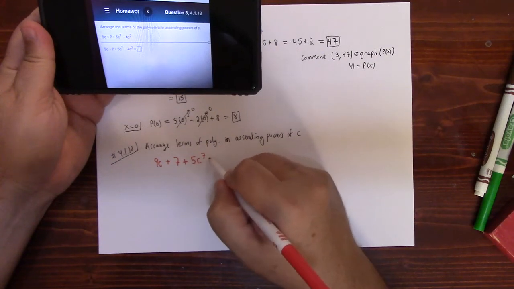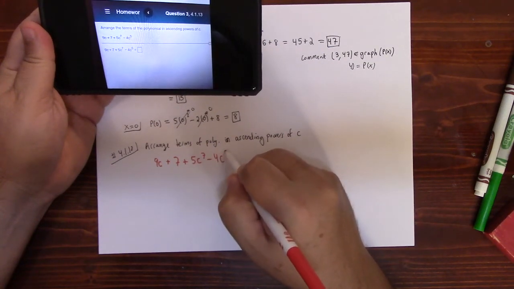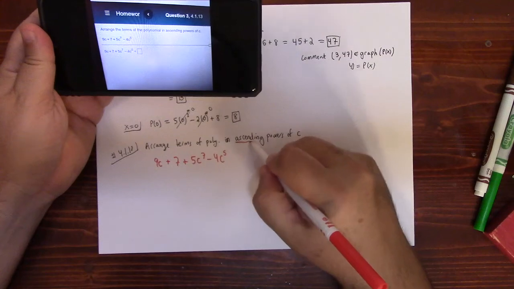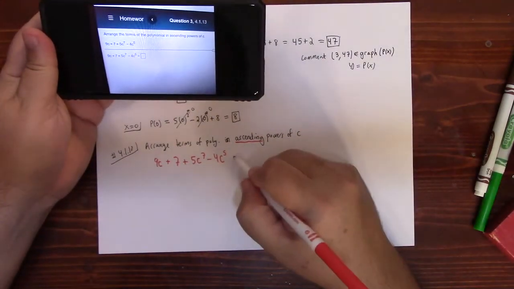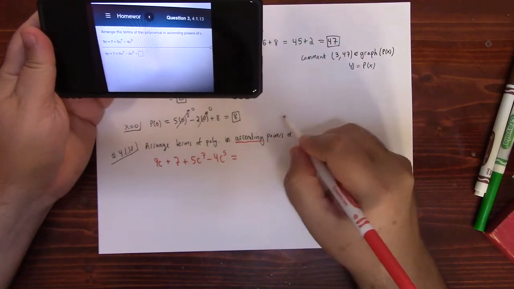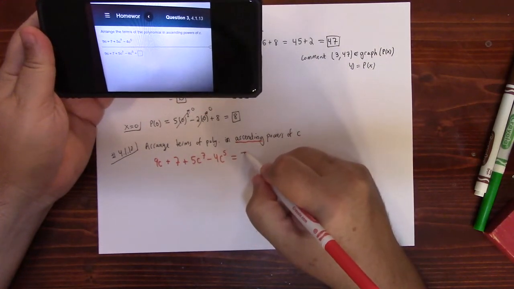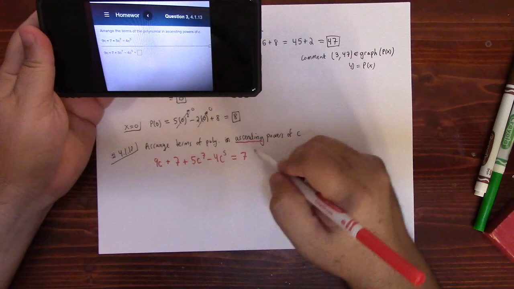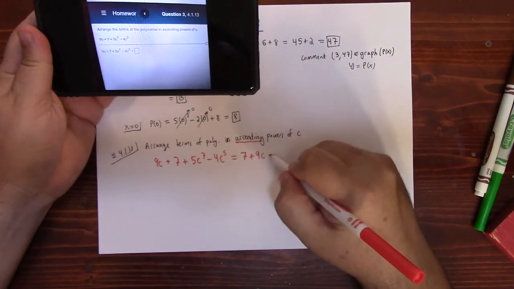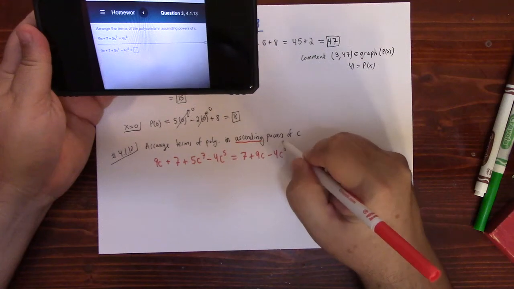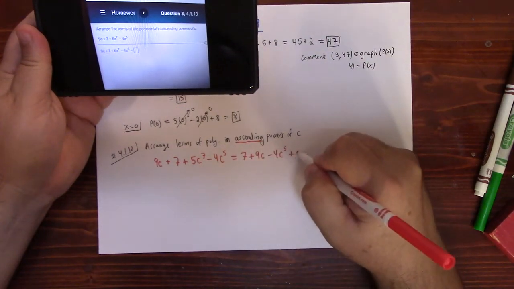Ooh, that's a big one. Minus 4c to the 5th power. So in ascending, right? All right, so the ascending means I put the constant, that's the lowest degree first, 7. What's up next? The linear term, 9c. What's the next one? Minus 4c to the 5th, right? And ascending, so the last one plus 5c to the 7th.